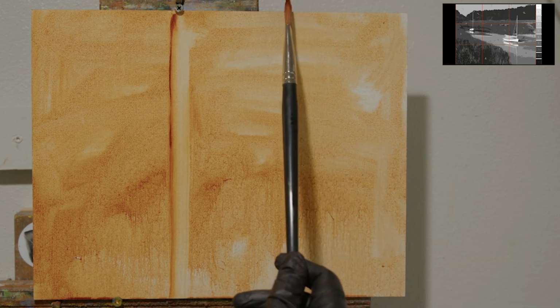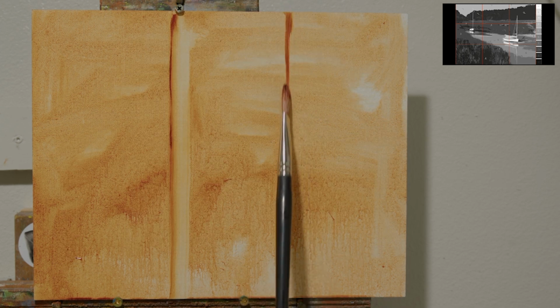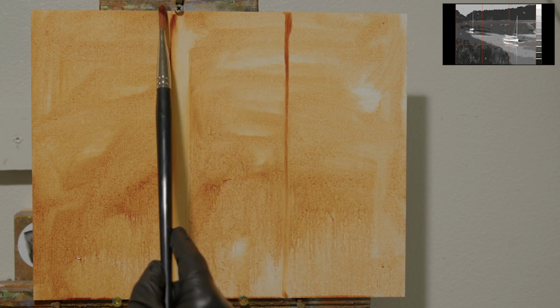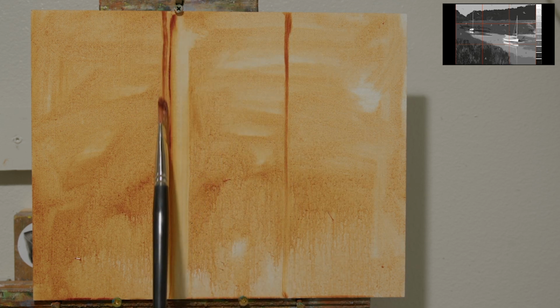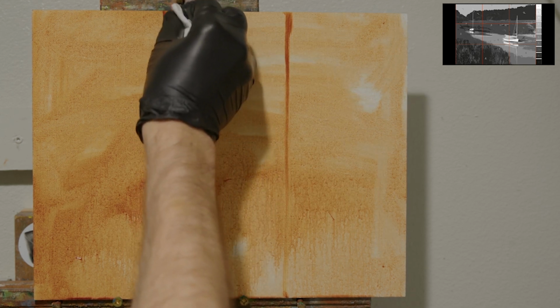Okay. So you're calling the underpainting a master copy, right? Of the thumbnail, yeah. I didn't explain that very well. I'm sorry, everyone.